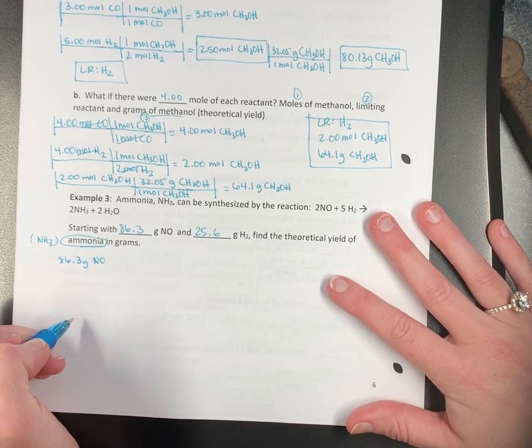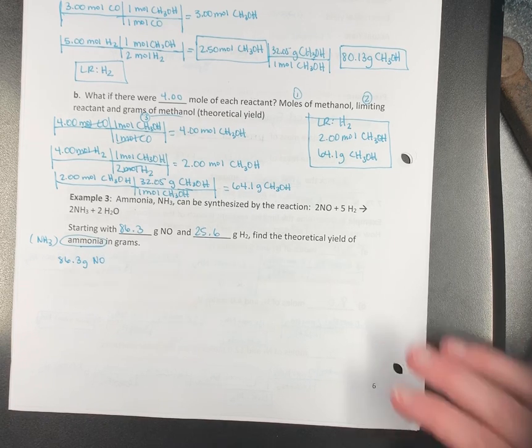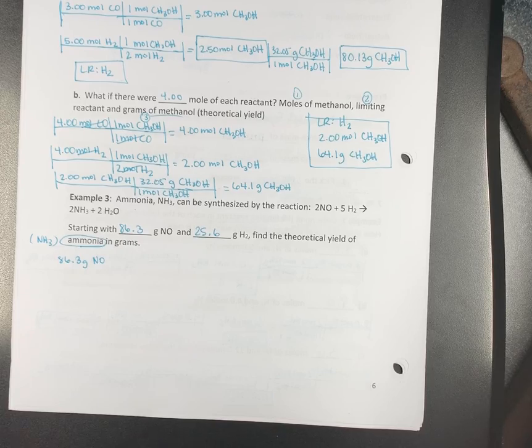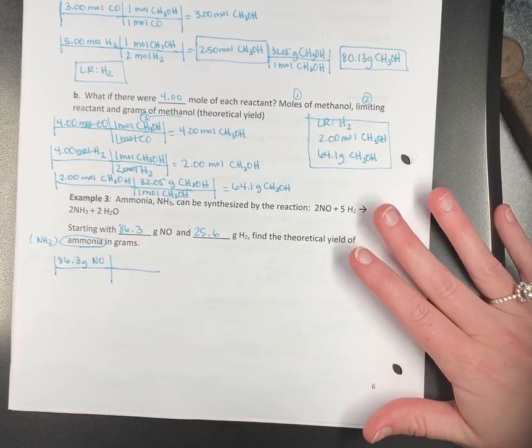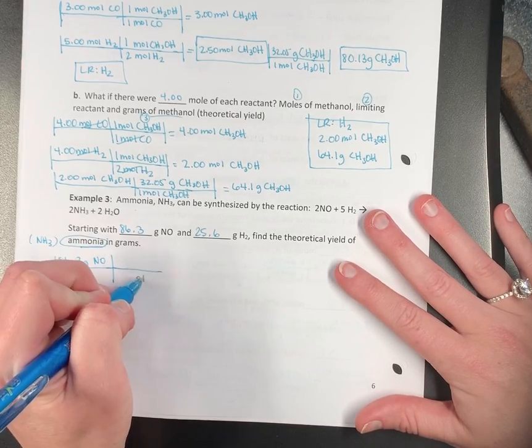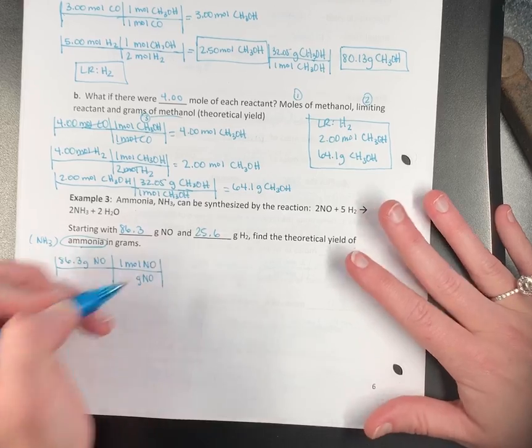All right, that works. So we have 86.3 grams nitrogen monoxide. Can we get directly from grams of nitrogen monoxide to grams of ammonia? No, we need to go through what quantity? Moles. All right, so let's go from grams to moles. Let's calculate our moles. Nitrogen monoxide equals 1 mole.